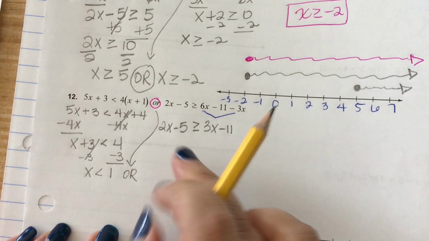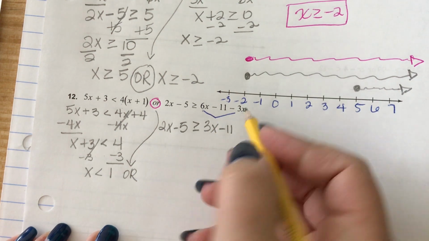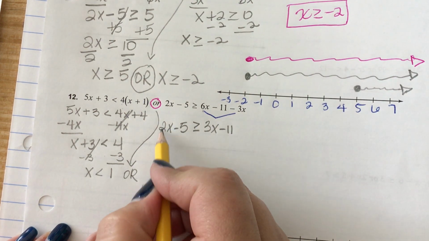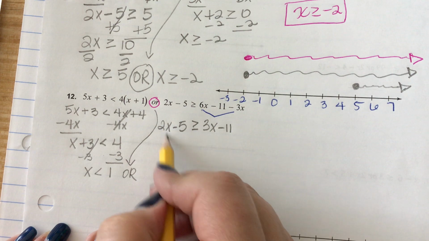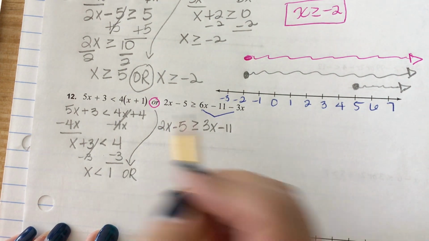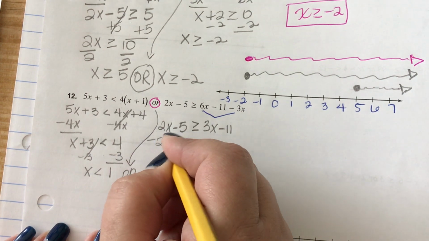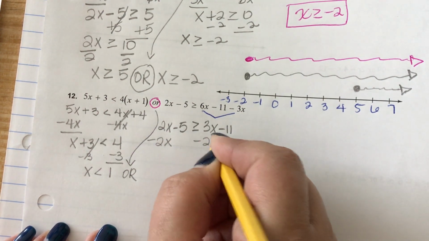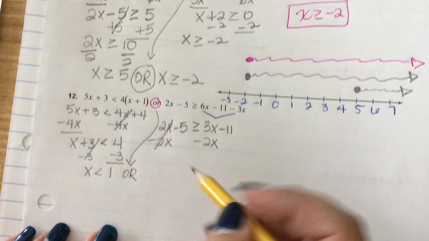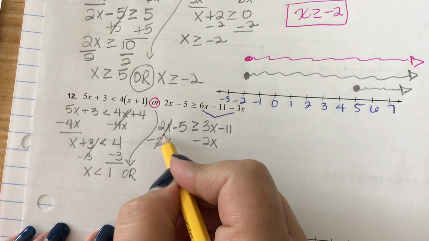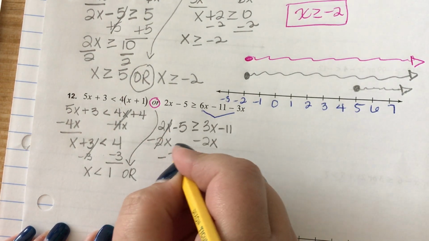Okay, step 2, gather your variables, right? So I've got a couple options. I could move it this way, it's going to give me a negative, okay? Or I can move it this way, but then the x's will be in the wrong side. Pick your poison. They both work. I'm going to keep things positive. I like to keep things positive. I'm a positive kind of person. There you go. So I'm going to take 2 x's away, and that gets rid of them on the left side.